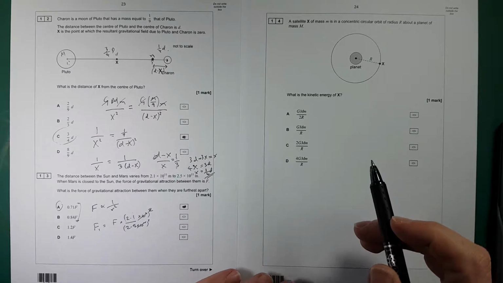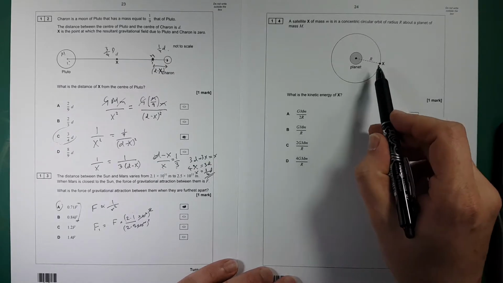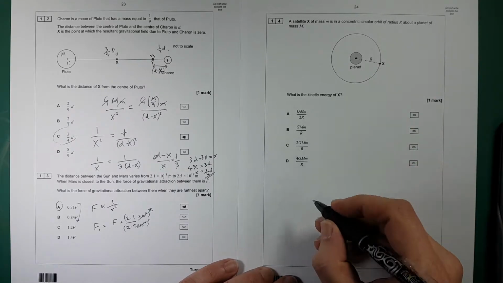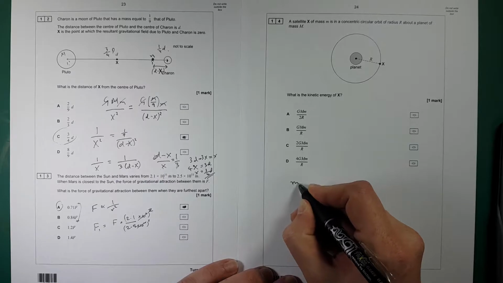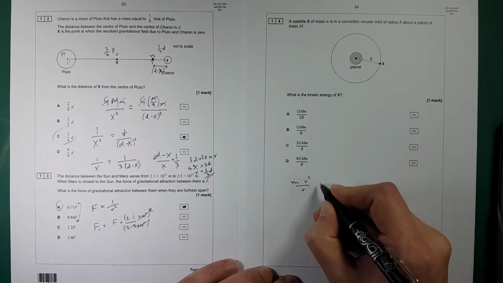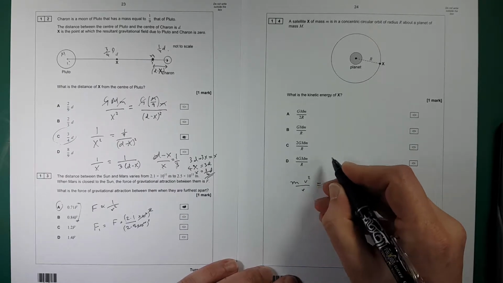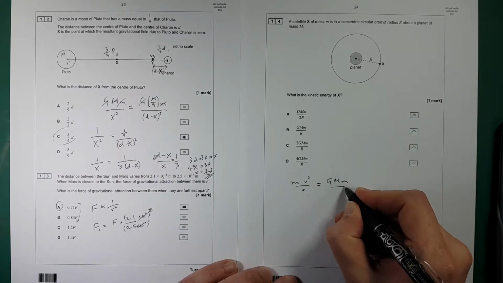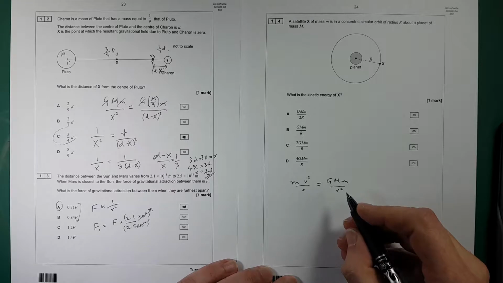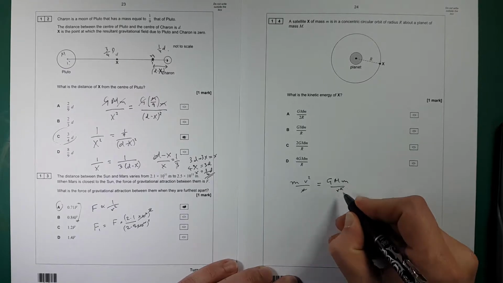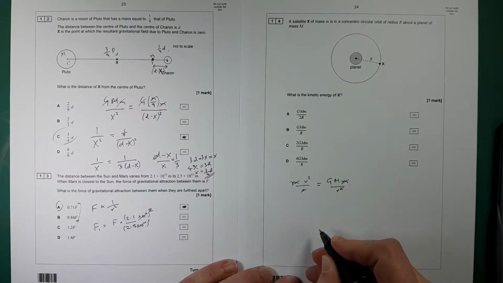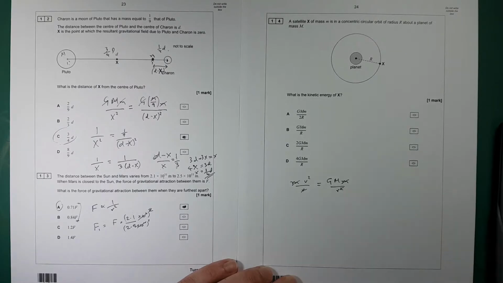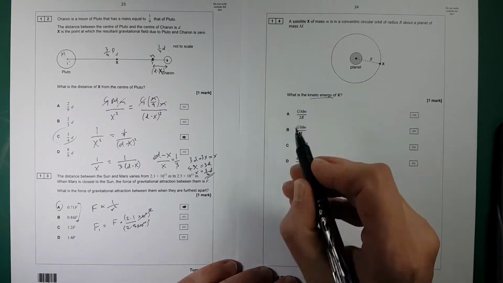Okay, this question here, we have to equate the centripetal force, mv squared over r, to the gravitational force, which is providing that centripetal force. Okay, so one of our r's cancel, the m cancels there, and I got v squared is equal to GM, but I don't want v squared, I want kinetic energy.